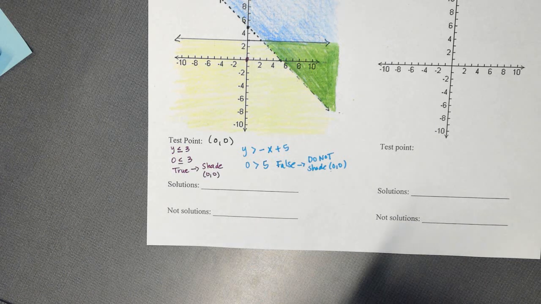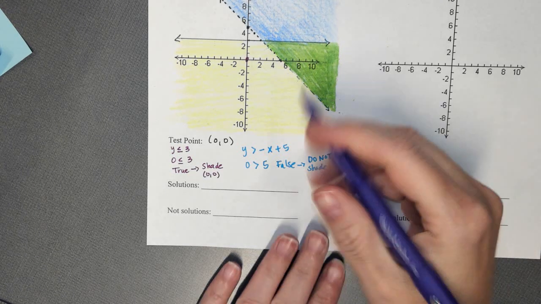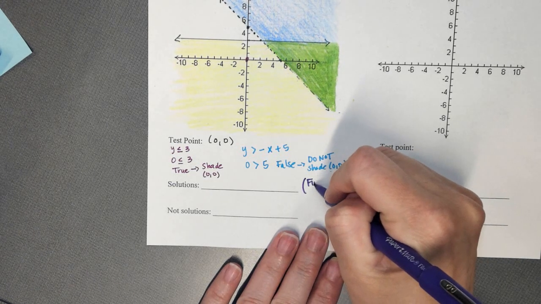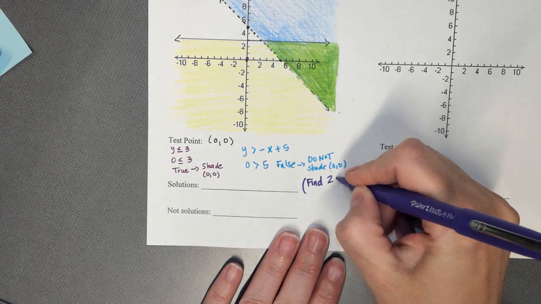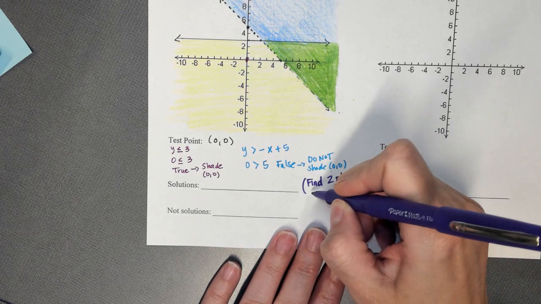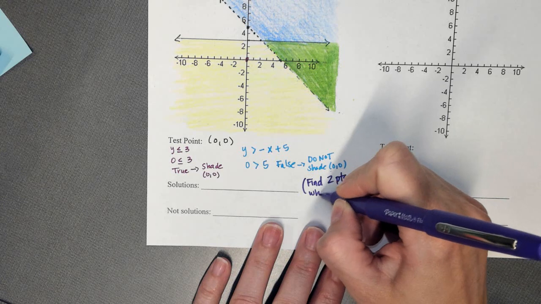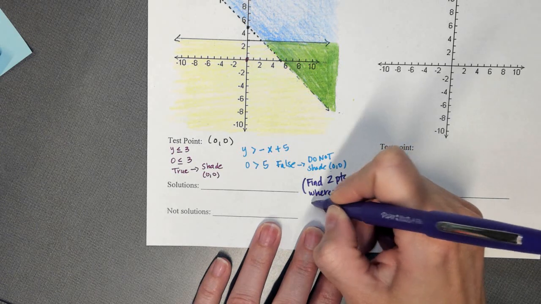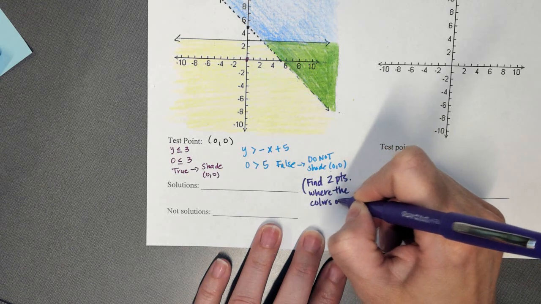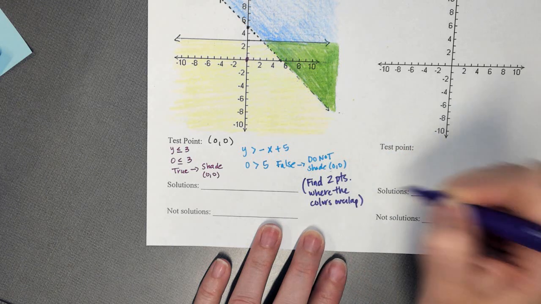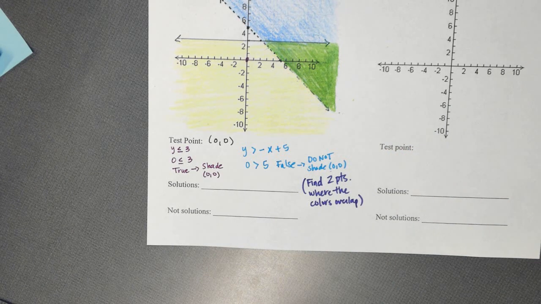Okay, so if you have your solutions, your solutions are going to be where they overlap. So solutions are where the two regions overlap. So you're going to find, it says to just list two. So you're going to find two places where the colors overlap. Okay?